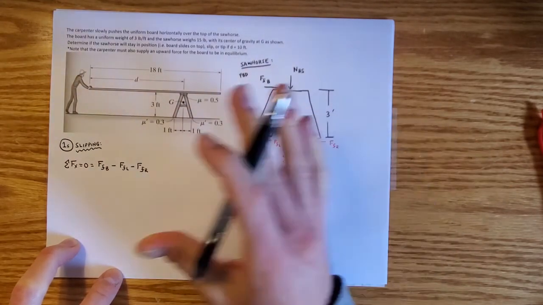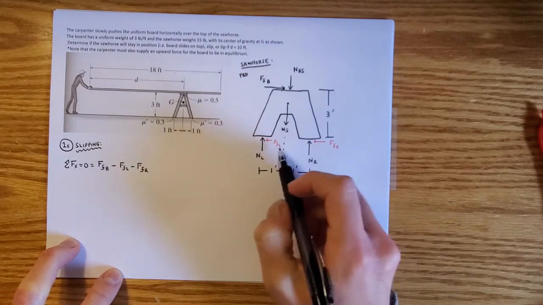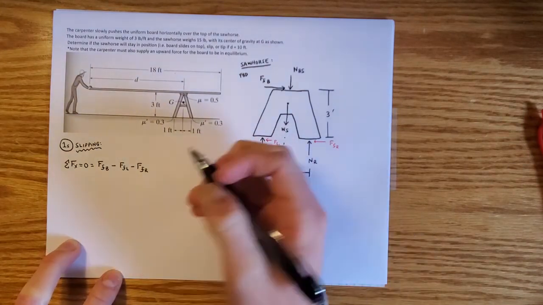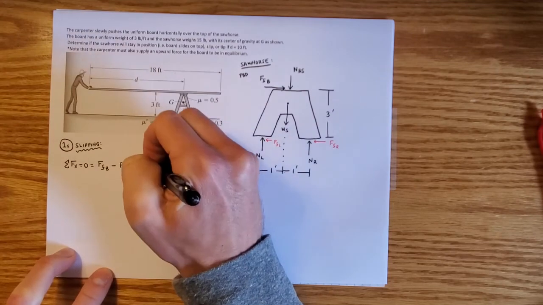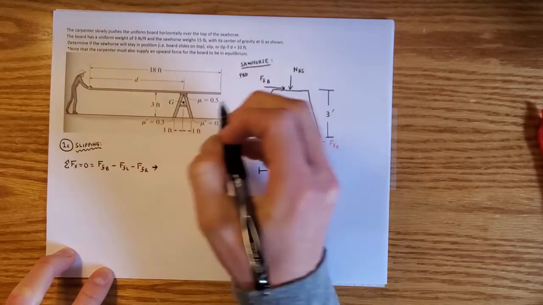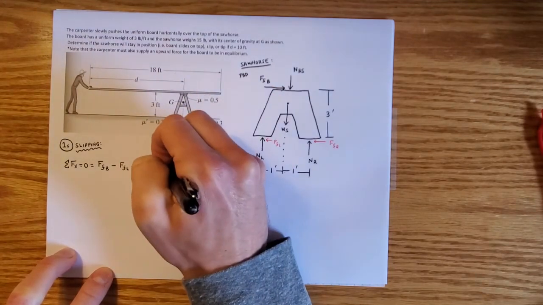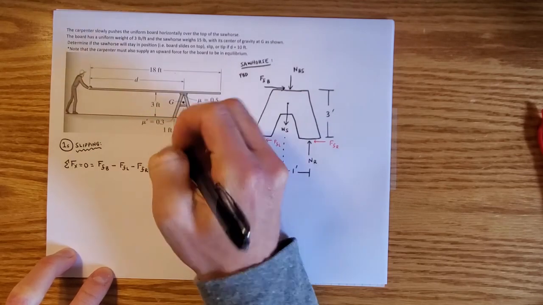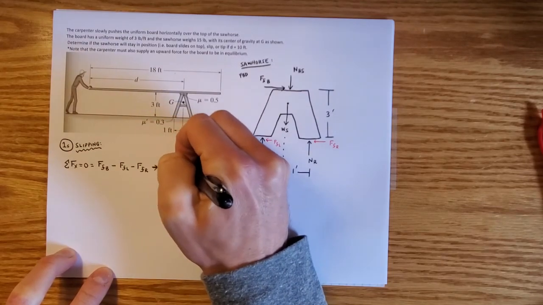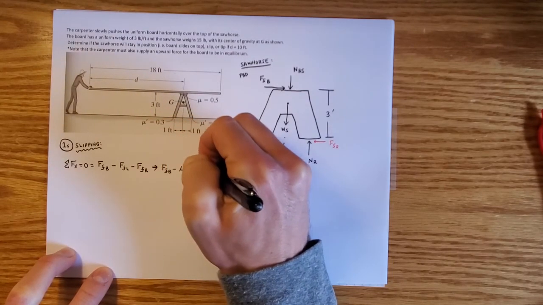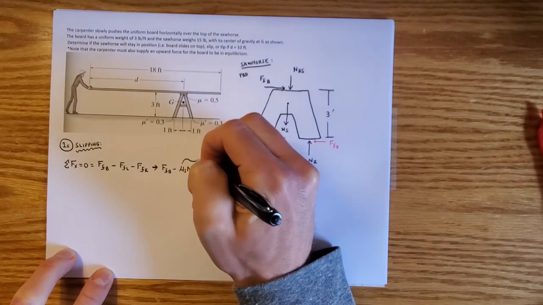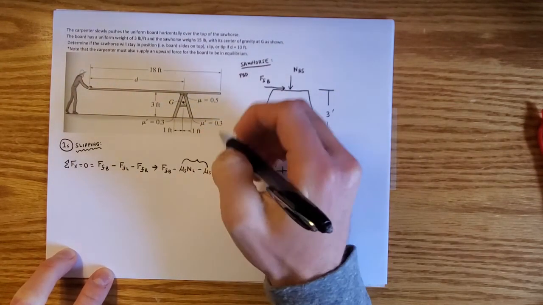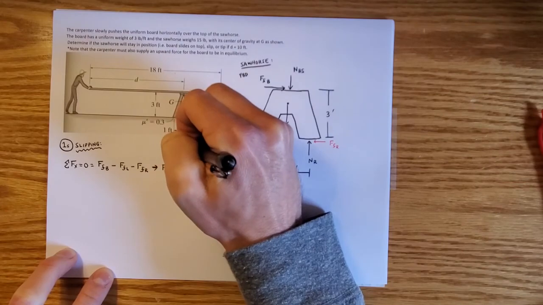Now we know that in order to cause this to slide, both of these things have to be the maximum friction. So this equation can be rewritten as FFB minus mu s NL minus mu s NR. Because these 2 things are the same, the mu s, we can factor it out.